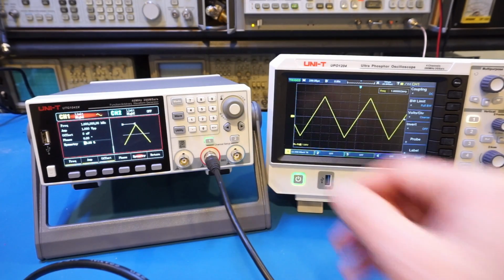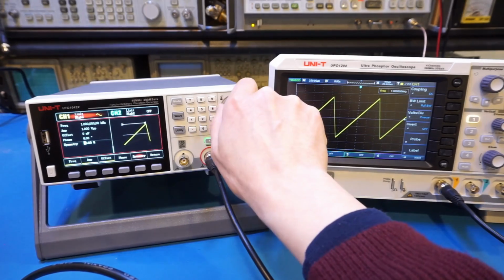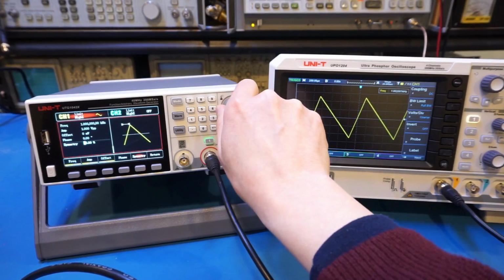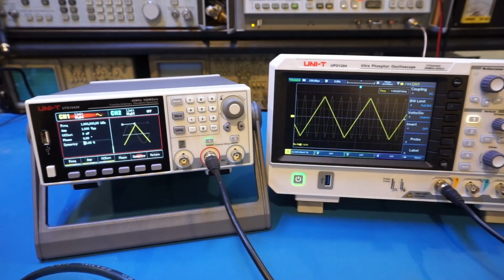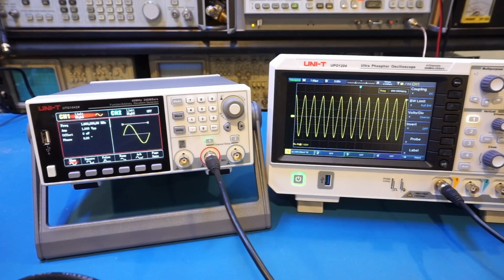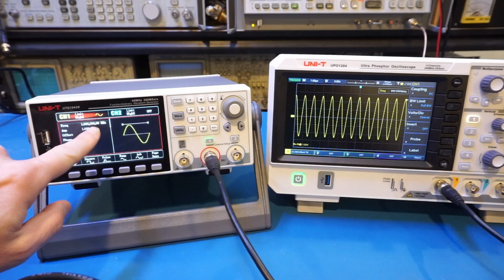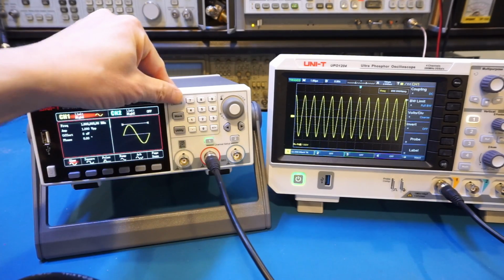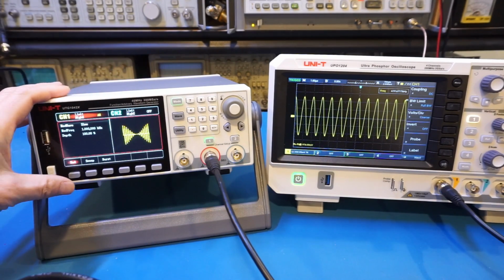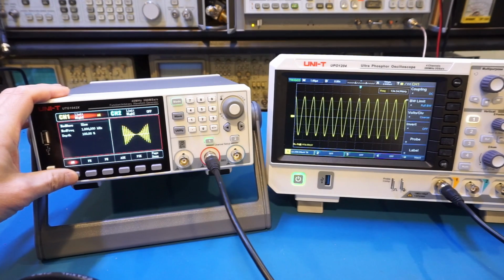And here is a ramp signal. You can see that we can also change the symmetry of the signal. And of course, we can add modulation on top of the signal here. Right now I have a 1 megahertz signal, and let's add some modulation. And let's do modulation AM.